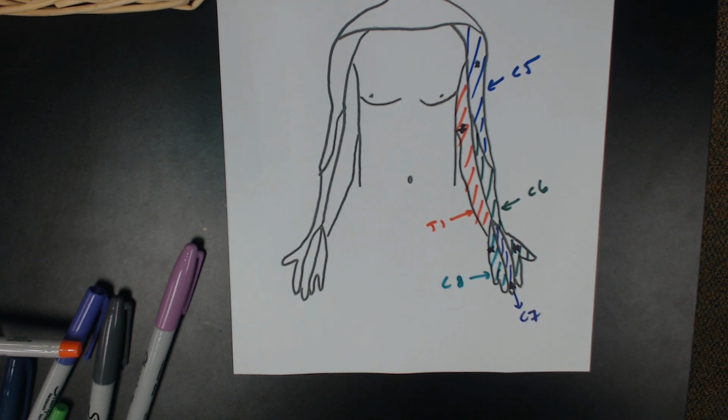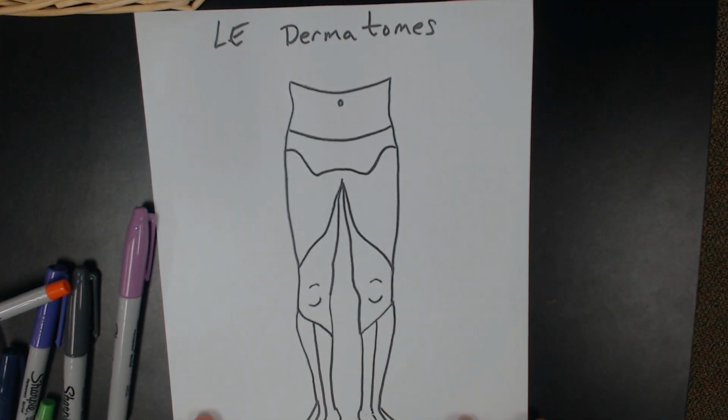Questions? Yes, Anna? C7, that's the middle finger? That's the middle finger. Yep. Any other questions? There are lots of renditions of Zebra Man. This is just one of them. But in general, you should know where to test and approximate what part of the arm your dermatomes reside in. And then you have lower extremity dermatomes, kind of the same thing.